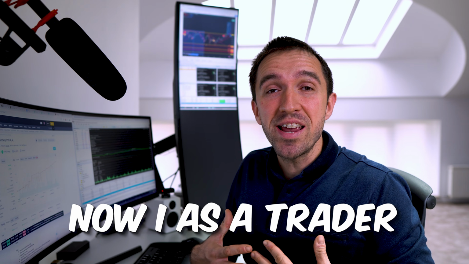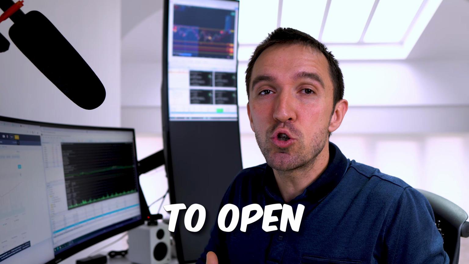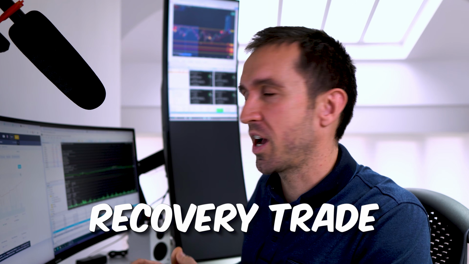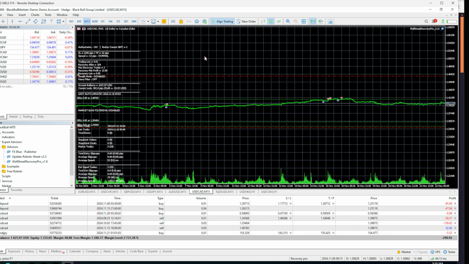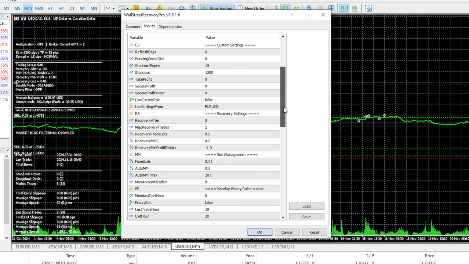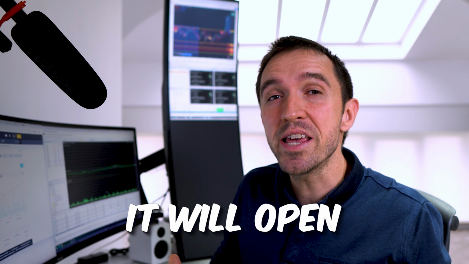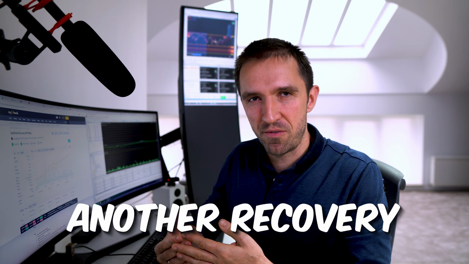Now I as a trader can decide if I want to allow the expert advisor to open 1 more recovery trade. So I'll go to the inputs and hit on expert list. I will go to the properties of the dollar CAD, and you can see that I have set it to 2 previously, but I will increase it to 3 and click OK. So when the expert advisor finds another opportunity, it will open another recovery trade.